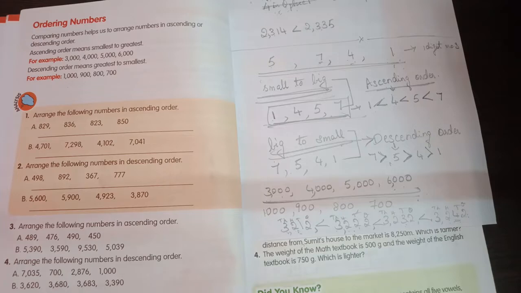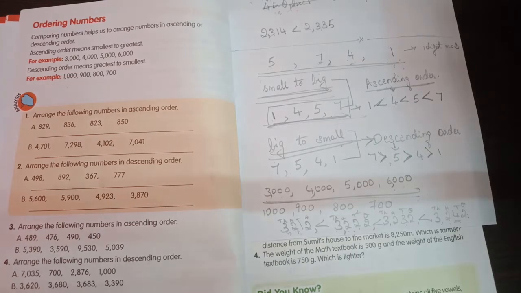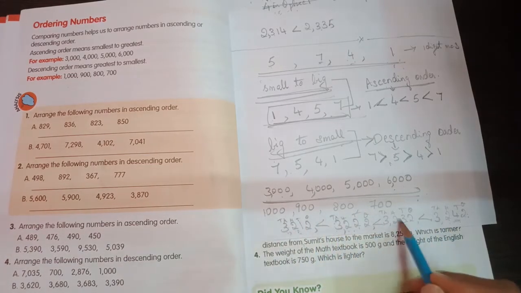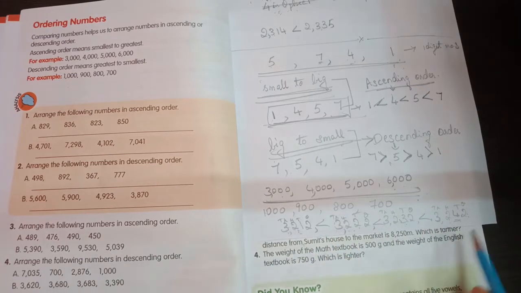When we have to compare numbers by looking at their place values, if all the numbers have the same number of digits, like 4 digits, then the comparison will be difficult and confusing, like 3232. They are almost close to each other. Then we have to compare the digits in the place values, and we have to decide.